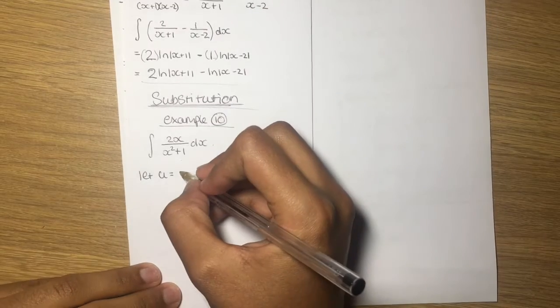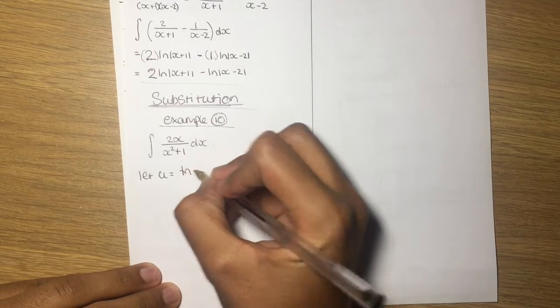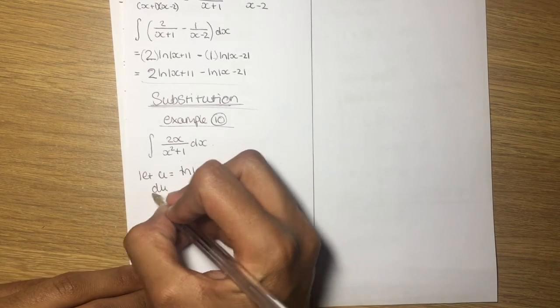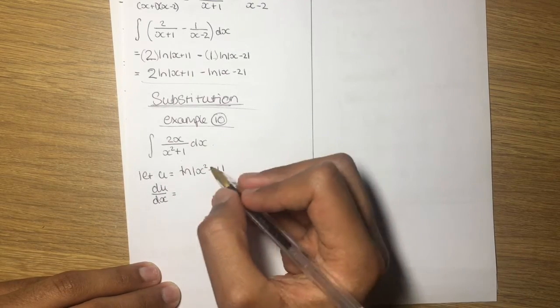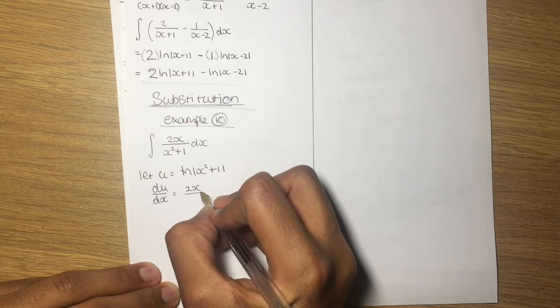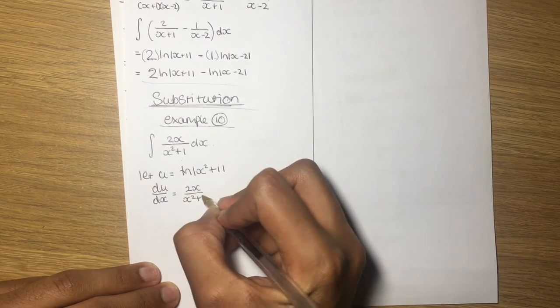So here what we do is we let u equal ln(x² + 1). The reason why I say that is because normally when you actually have a fraction, you always think about ln. The whole point of substitution is identifying trends, and the more you practice that, the better you'll become.